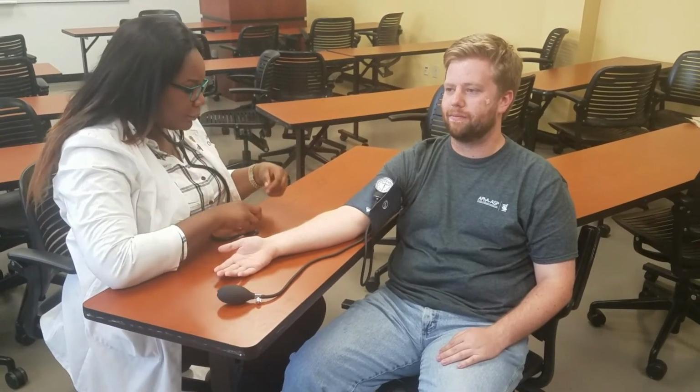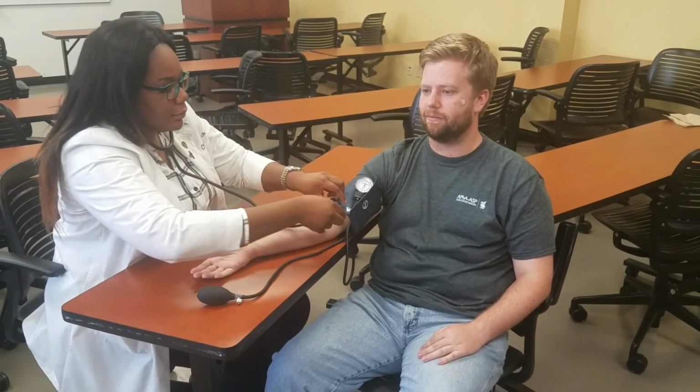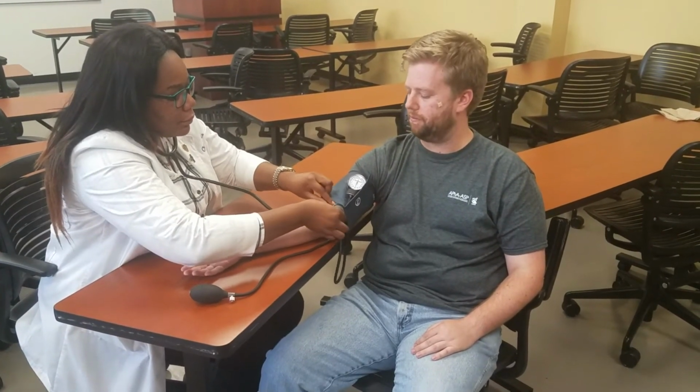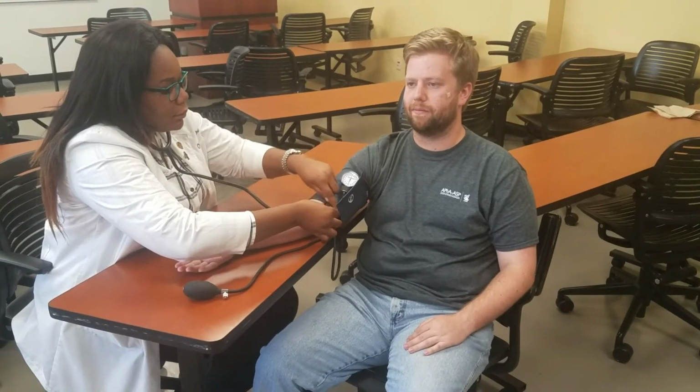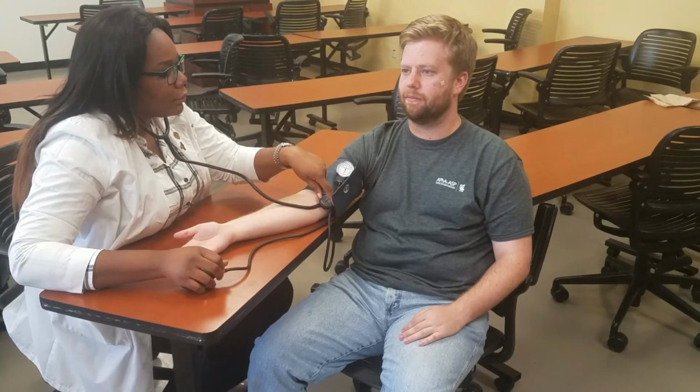At this point, the pharmacist will then ask the patient for the most recent blood pressure reading. Once the pharmacist has obtained the most recent blood pressure reading, she will then rapidly inflate the cuff to 30 millimeters of mercury above that systolic reading.